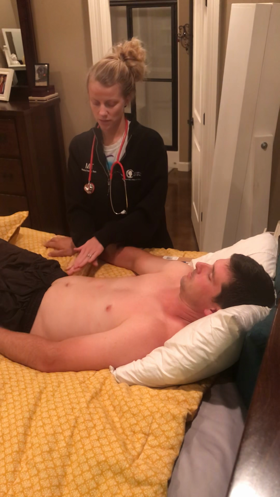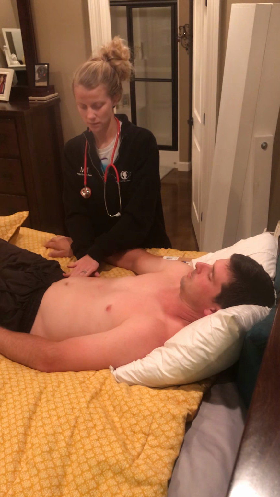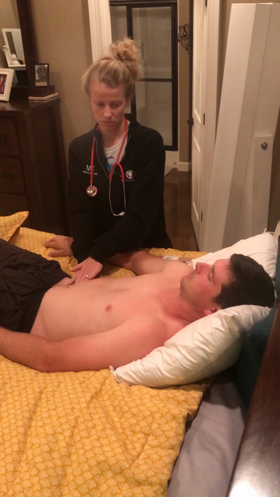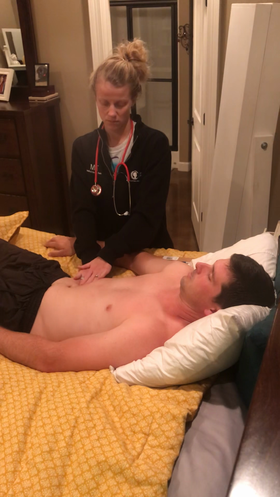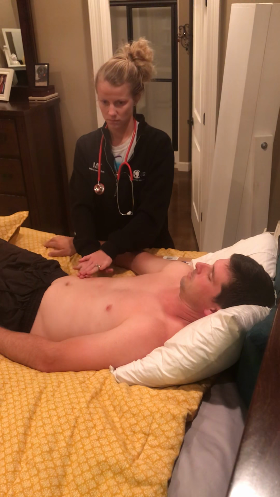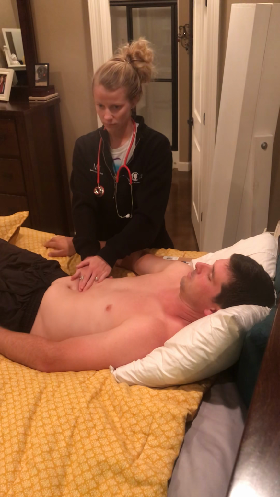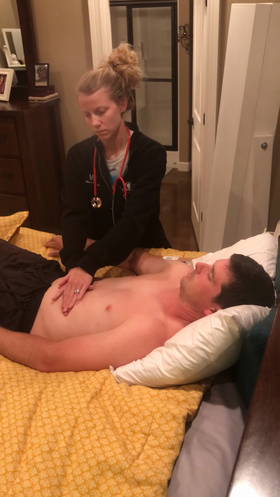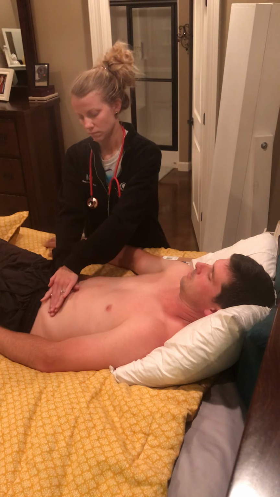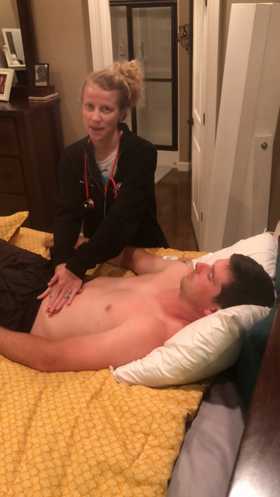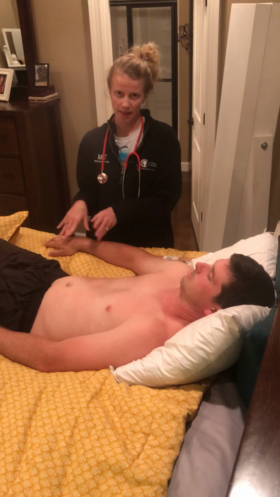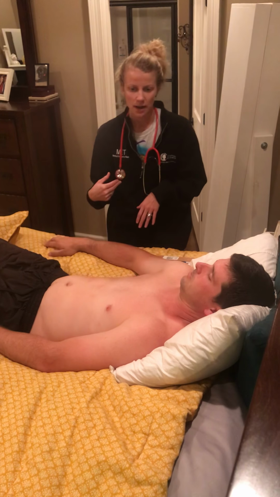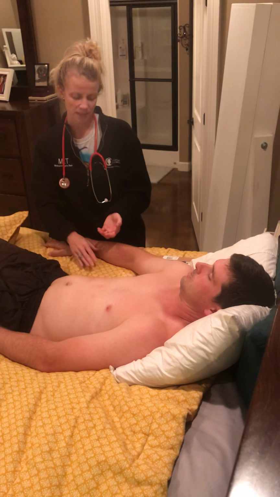Okay, now we're going to do a deeper palpation over the abdomen. This is just like 2 to 3 centimeters deeper. If the patient was having any pain right now, then I would assess for rebound tenderness in that area. But as he previously stated, he's not. So I'm going to try to palpate the liver here.